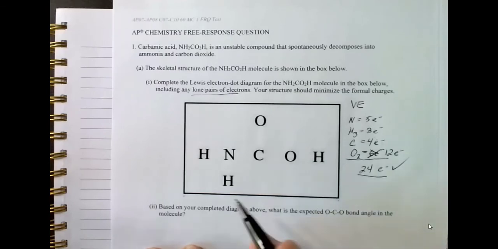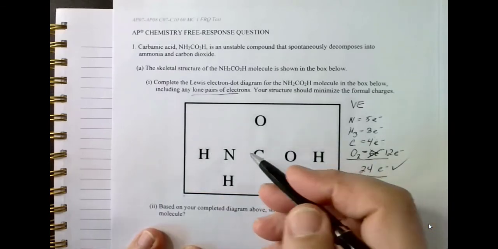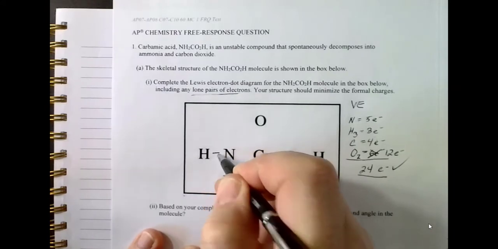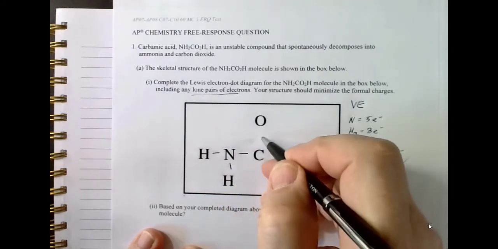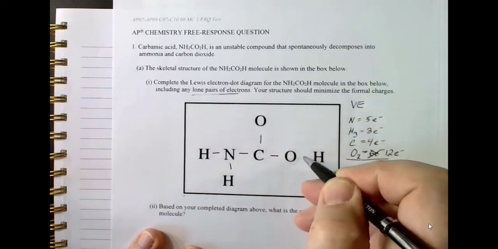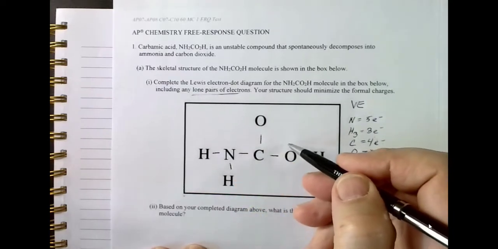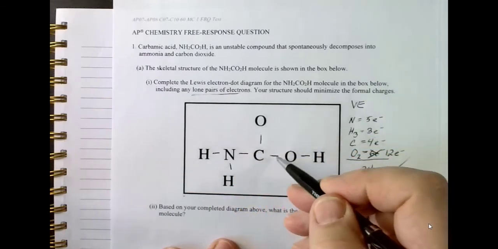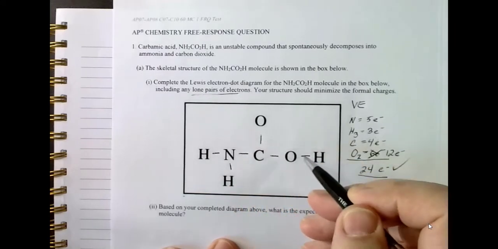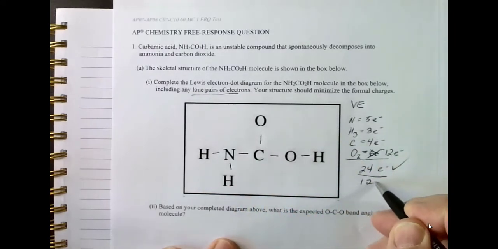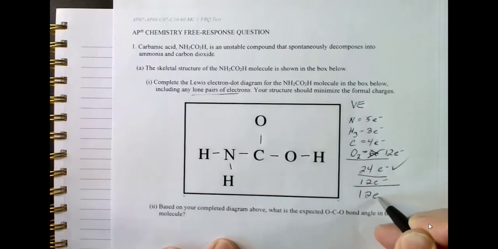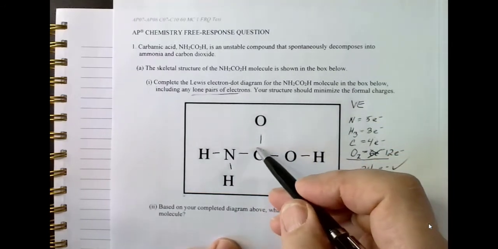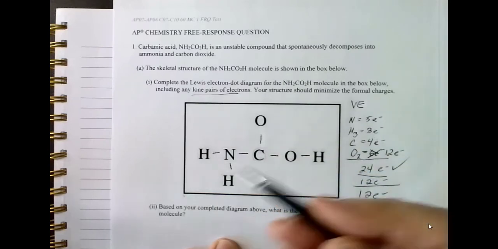Next step that we follow in all our things is we put our bonds in. I'm going to draw them as lines. 2, 4, 6, 8, 10, 12. You could put in dots if you preferred. It's easier and faster for me to use these. I'll count again. 1, 2, 3, 4. 1, 2, 3, 4, 5, 6. That takes care of 12 electrons, leaving us behind with 12 extra electrons that we put onto our surrounding atoms. And that's what we're going to do right here. Now, here's our center atom. We've got 12 electrons that we're going to put on the surroundings.